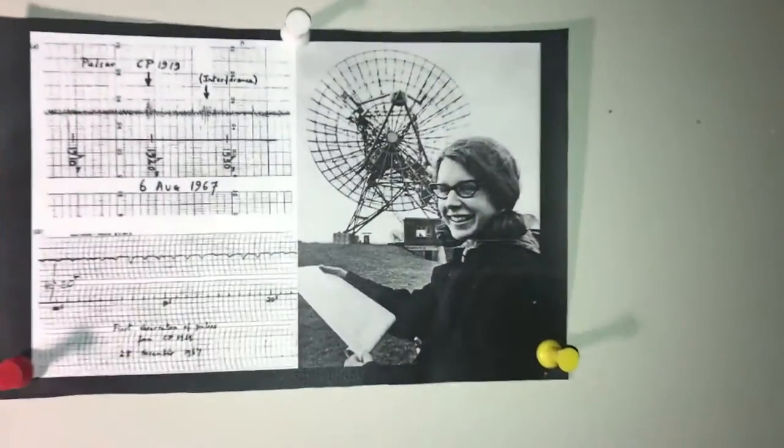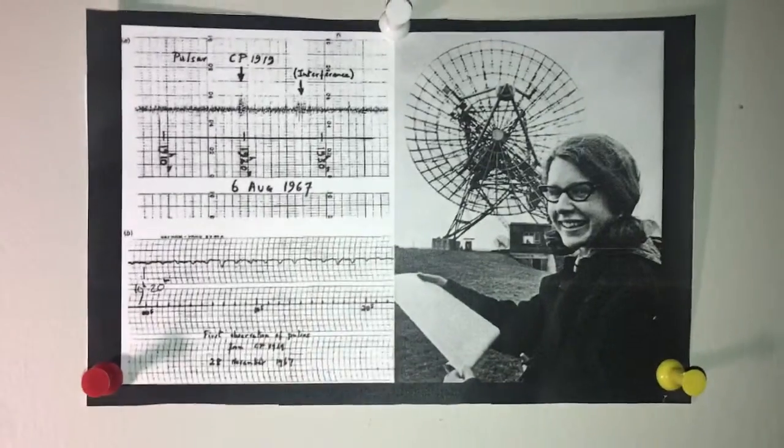She didn't know it at the time, but those spikes indicated to her that there was something abnormal going on. And we now know that that was concrete evidence of the pulsar.